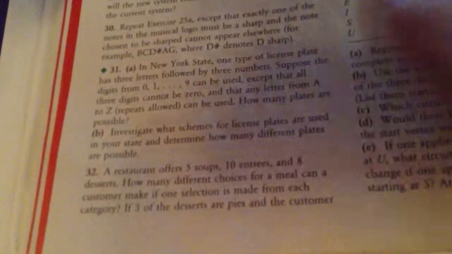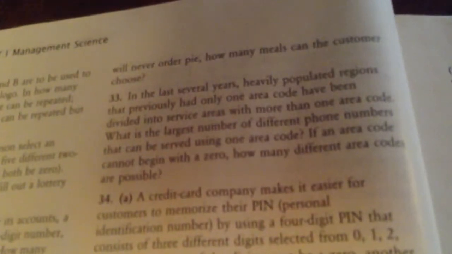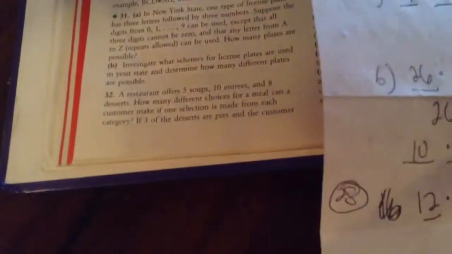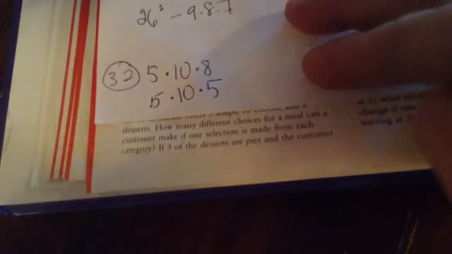If 3 of the desserts are pies, and the customer will never order pie, how many meals can the customer choose? Well, it's the same, except I'm going to subtract 3 from the desserts, which is the 8. So that would be 5 times 10 times 5, because they're not going to order those 3 pies. And we could do these. I think that's 400, and this is 250.